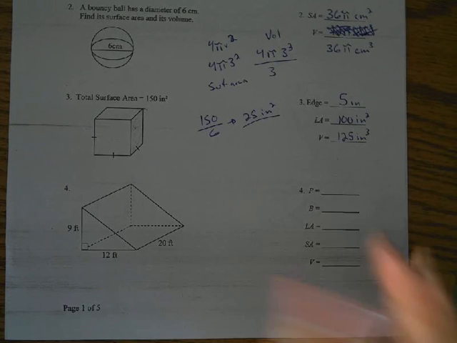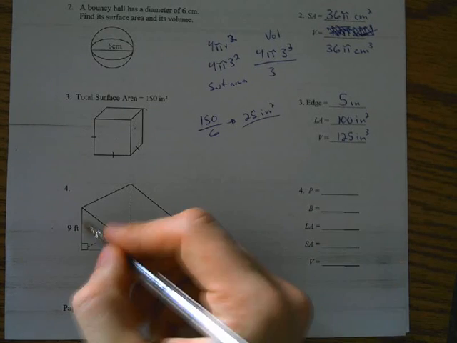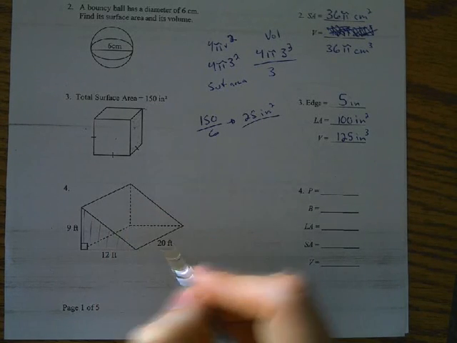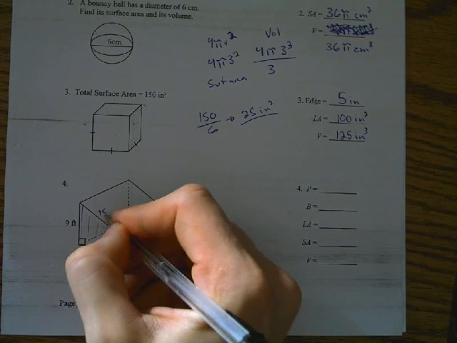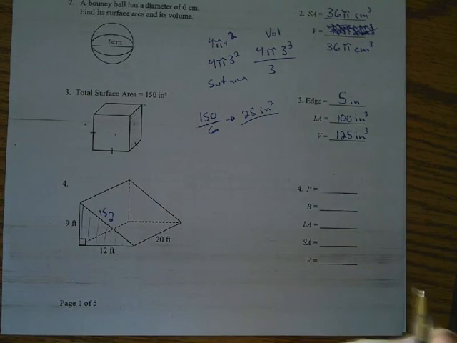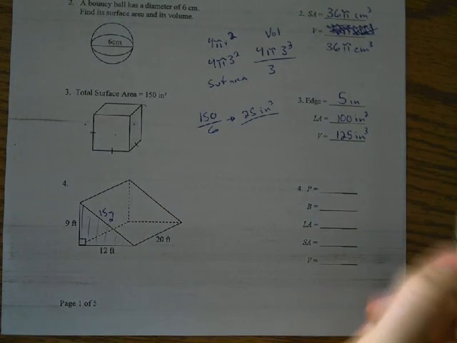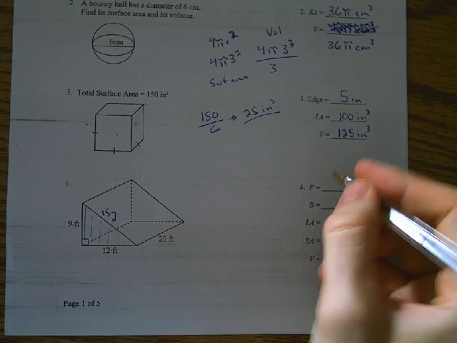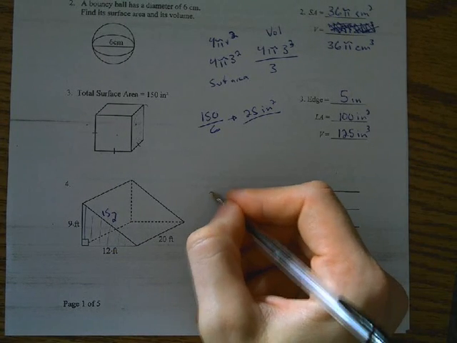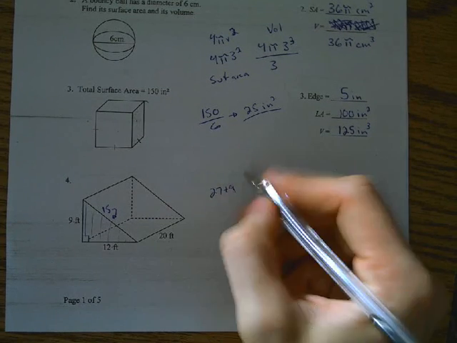Next one. Again, perimeter of the base. I'm going to use this side as the base. This is a 3, 4, 5 triangle. We have a 9, a 12. That means this one's going to be a 15 because it's a right triangle. One of those Pythagorean triples you want to know. Perimeter is just 9 plus 12 plus 15. That is 27 plus 9, so 36.